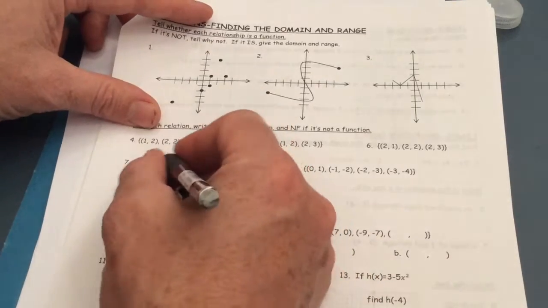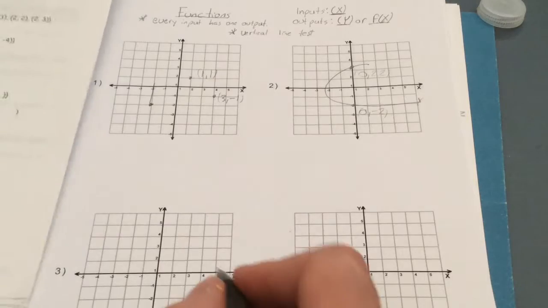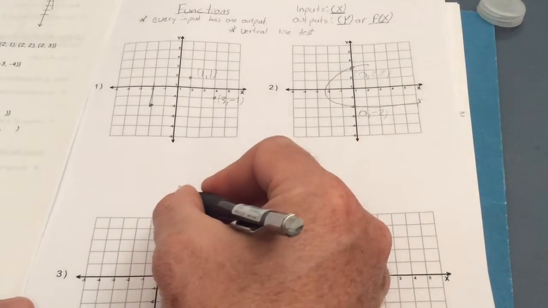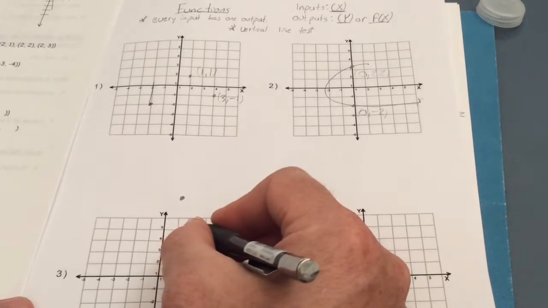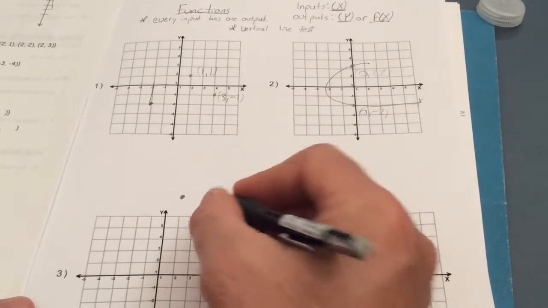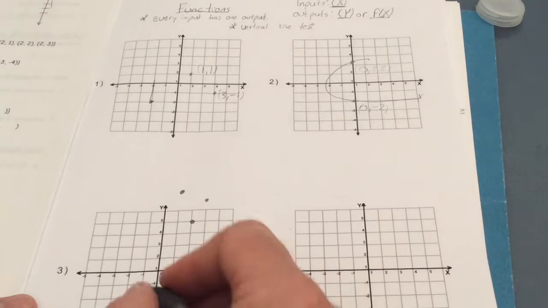Now, I want to circle these two and show you what that would be on a graph. I'm going to assume 1, 7 would be somewhere up here. 2, 5 would be right about here. 3, 6, and these numbers are taken from the problem we just did in numerical form. And there was also one that was 2, 4.